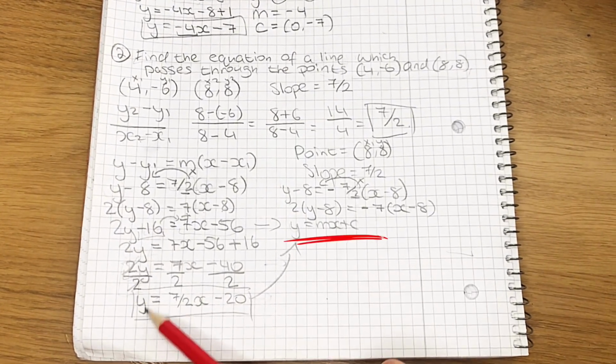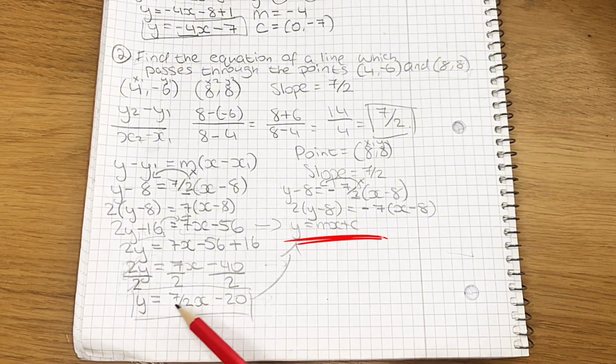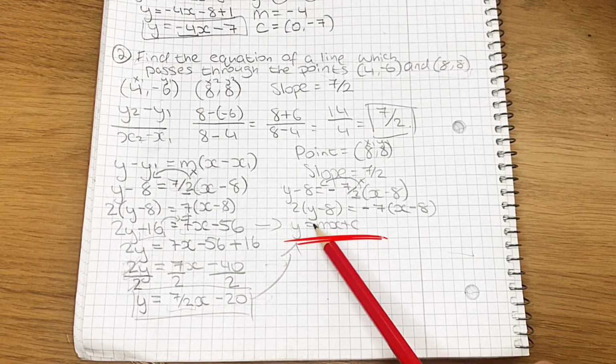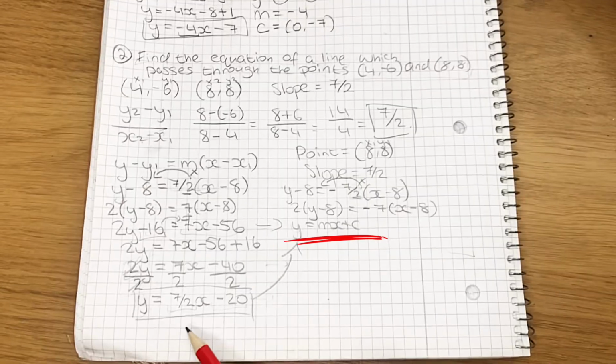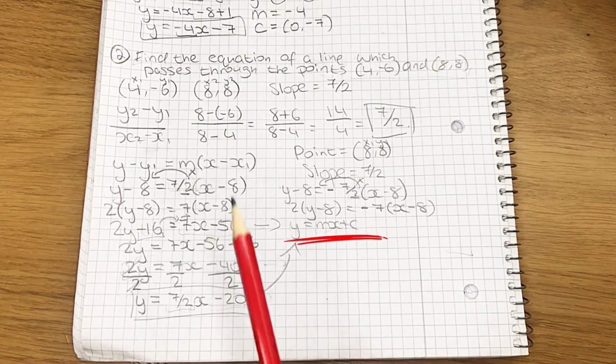Now let's check it. y equals, what's our m? Our slope is 7 over 2, yes. x, yes. And our y-intercept is minus 20. But in this case, it's not asking for that.